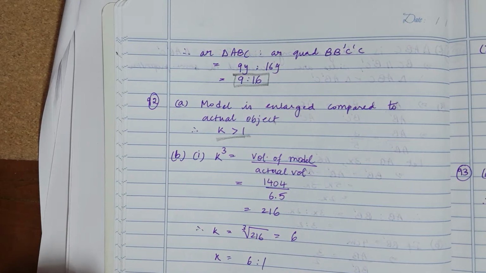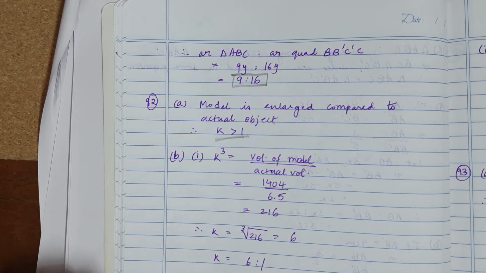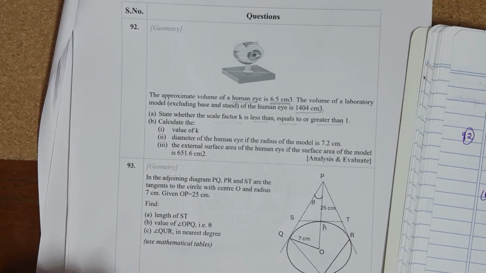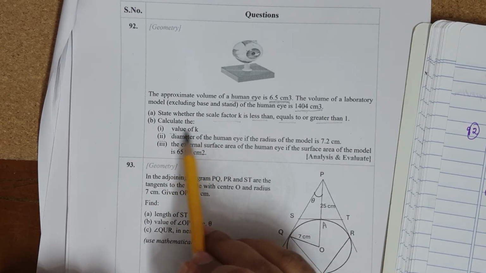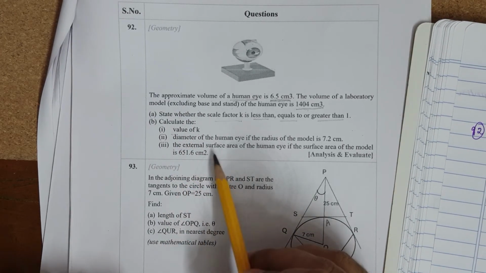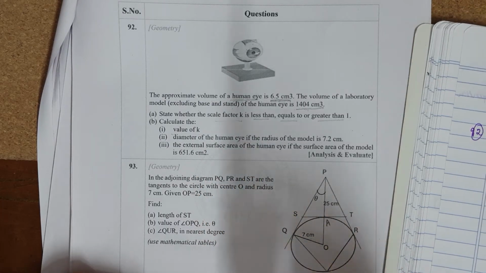In case the model and object were the same size, the scale factor will be 1 is to 1. And if the model was smaller compared to the actual object, the scale factor will be less than 1. Okay, fine. Next, you have to calculate the actual value of k, the scale factor. Then something about the diameter of the human eye and the surface area of the human eye.